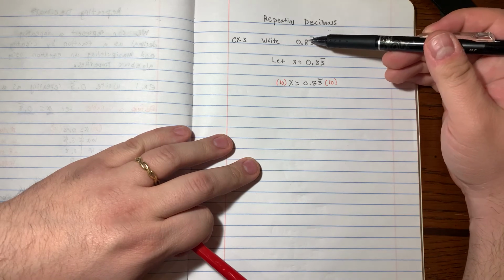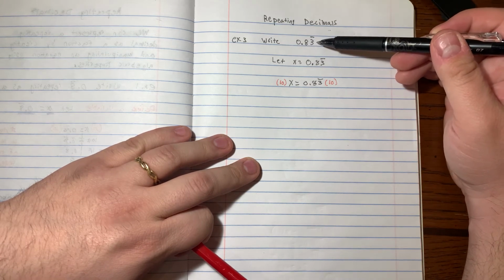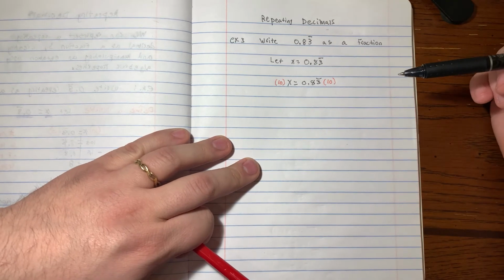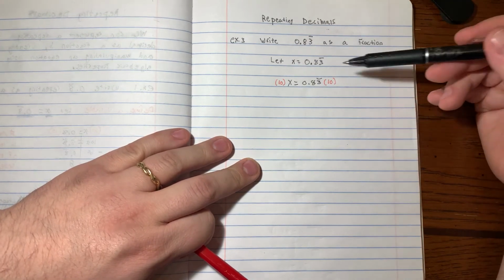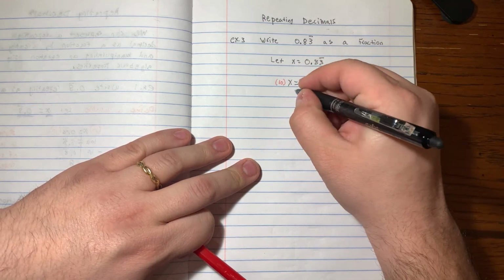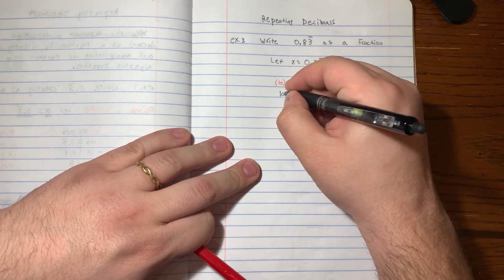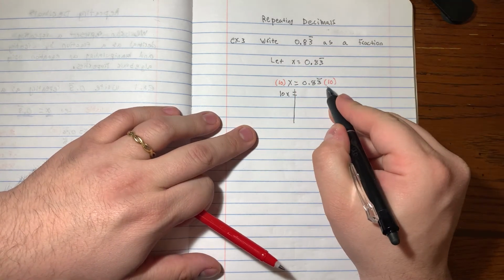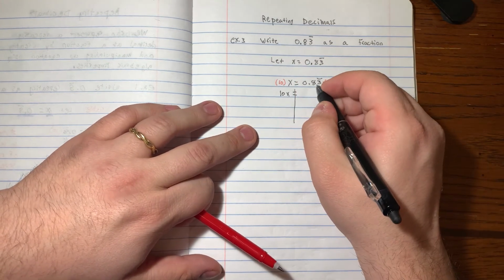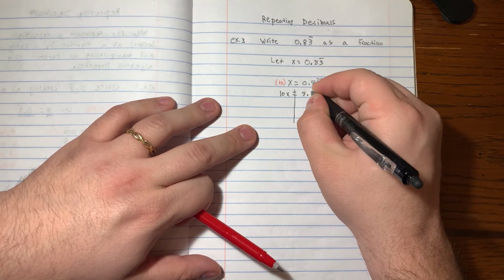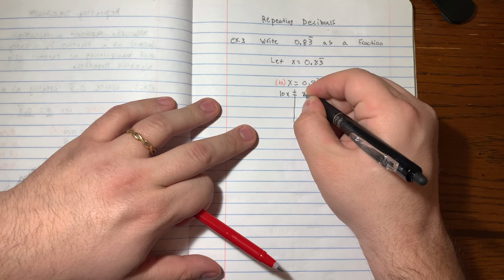If it was 0.835 and both the 3 and the 5 are repeating, then you would multiply by 100. We don't have it in this case though, so we're going to keep going with this. 10 times x gives us 10x, which equals, and now when I multiply this by 10, all I'm doing is shifting it over, so I have 8.3 repeating.